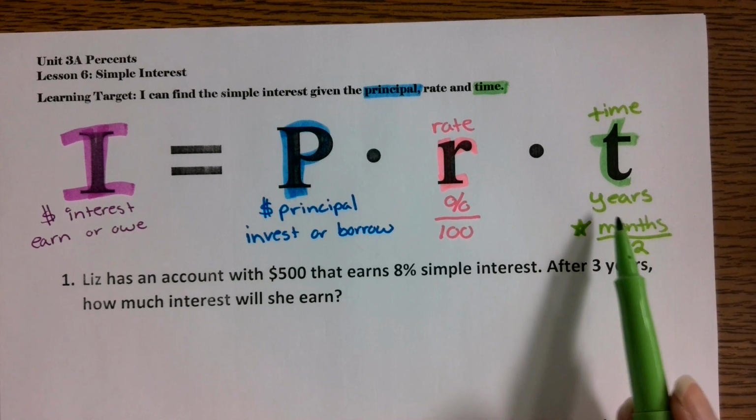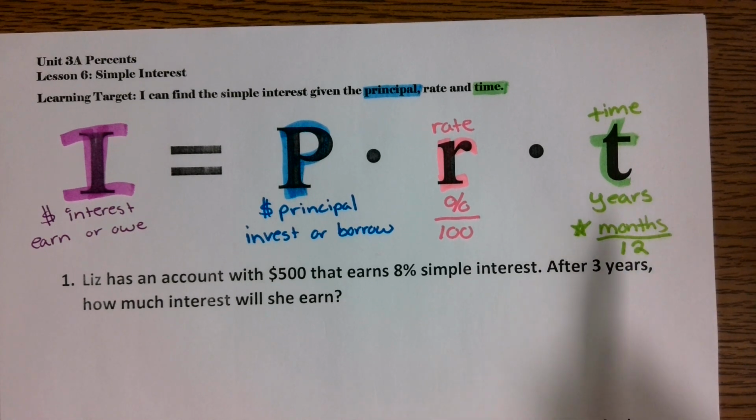So most of the time they'll give it to you in years, but if it comes down to they're like, oh, it's going to be 3 months, oh, it's going to be 8 months, you would just put that value over 12. That represents it as a year. Okay?